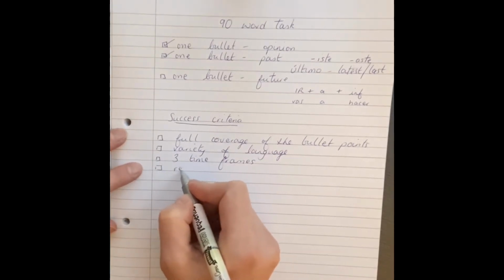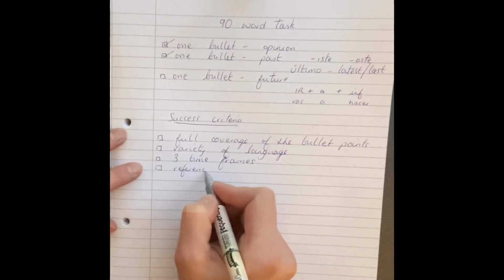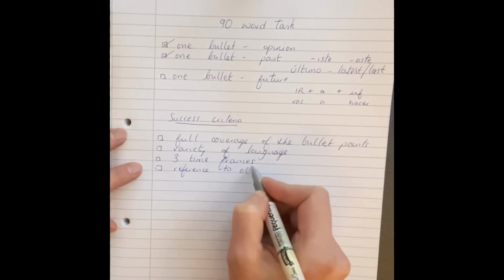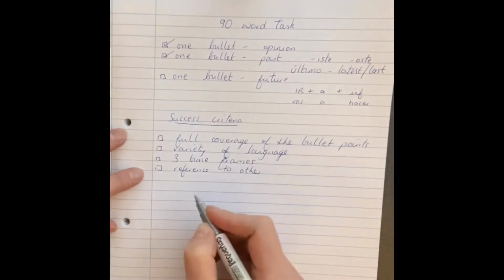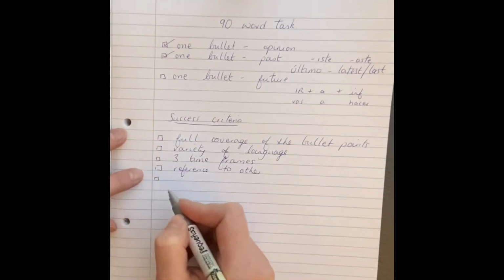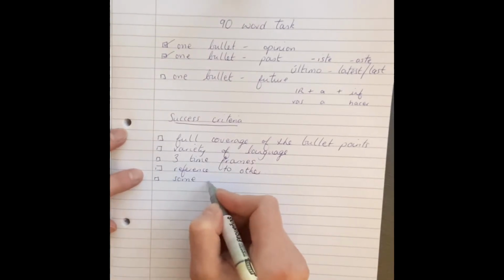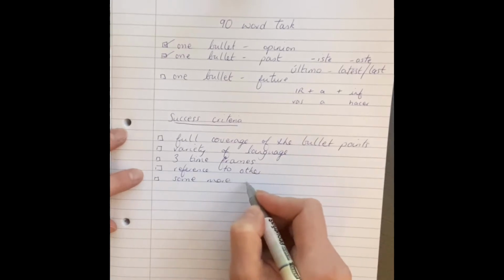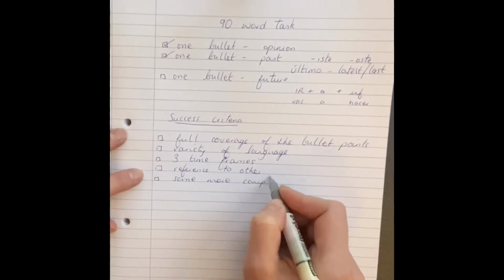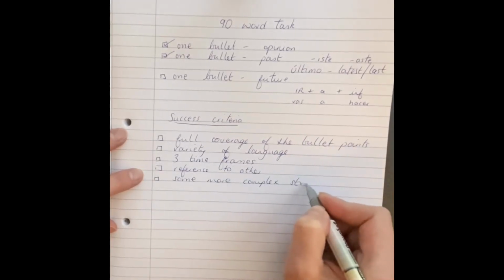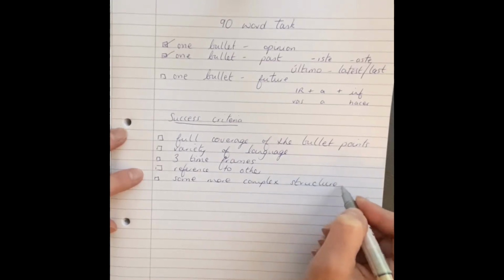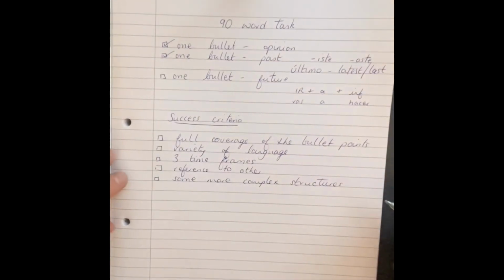I should aim to have some reference to others, so I don't just write about I, but I talk about he or she as well. And as this is a 90-word task, this is the crossover question, I should try and include some more complex structures. And these could be things like the snazzy phrases from the essential list that you work through.